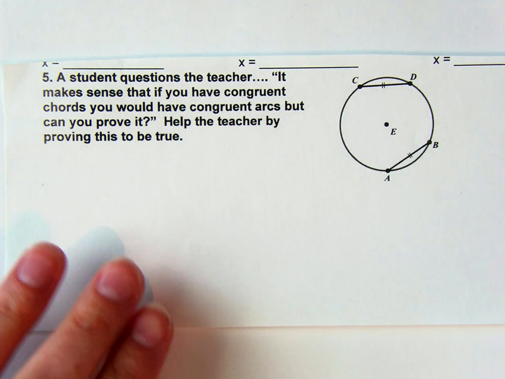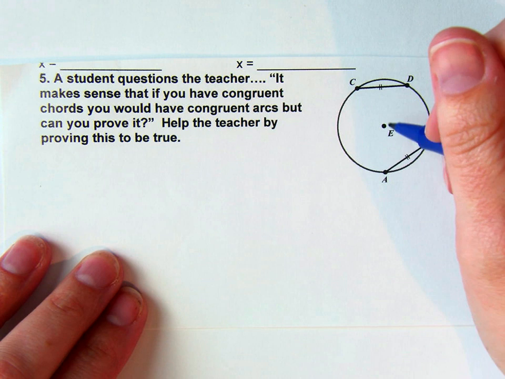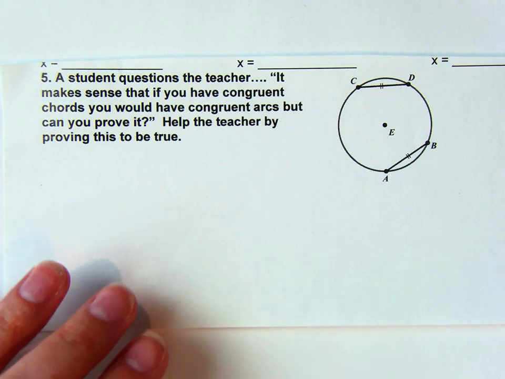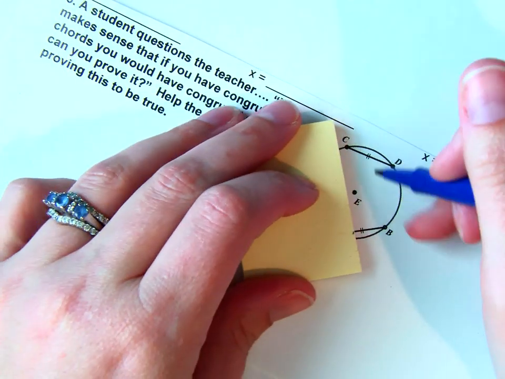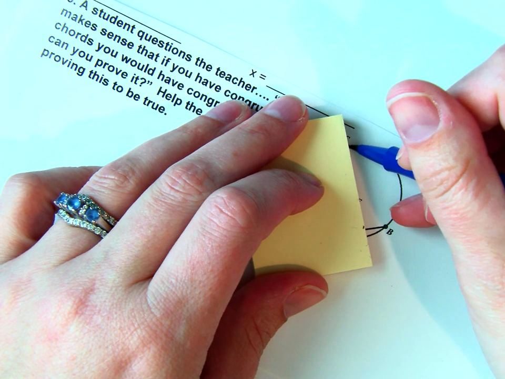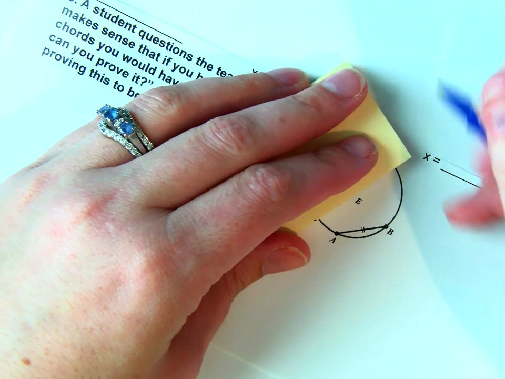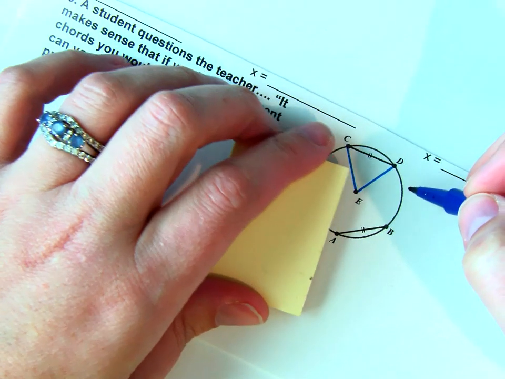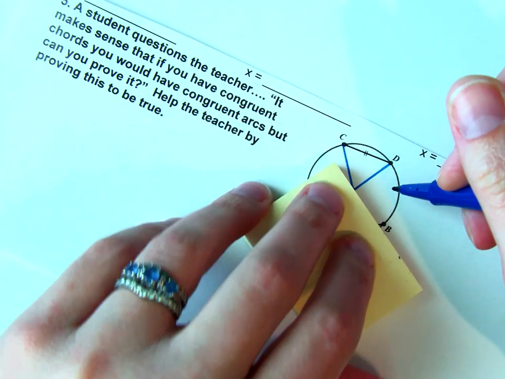So, we're going to go ahead and connect. I don't have a straight edge, so I'm going to use the edge of a piece of paper. We are going to connect C and E, and we're going to connect E to D. We're going to connect E to A, and we're going to connect E to B.